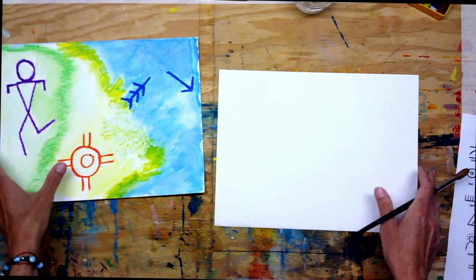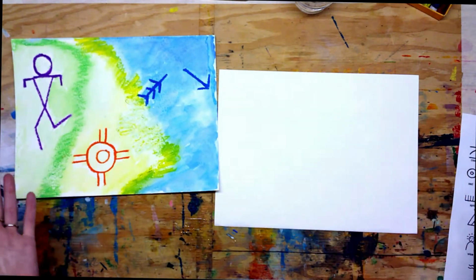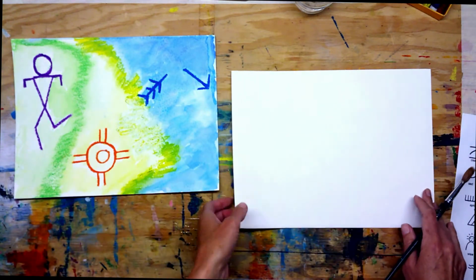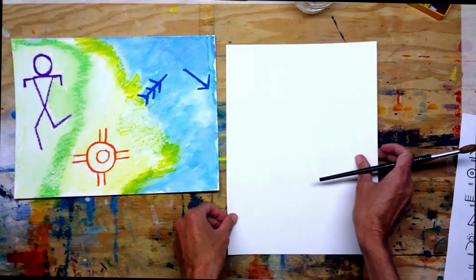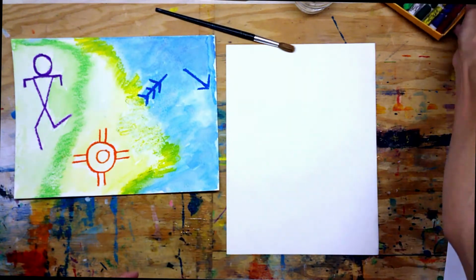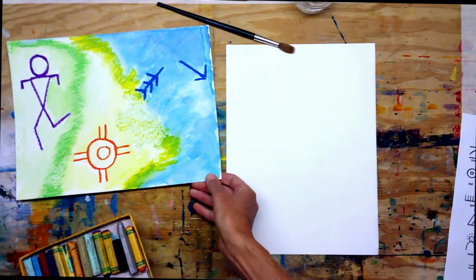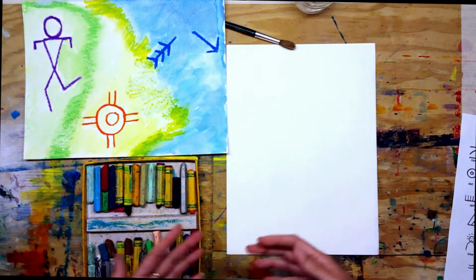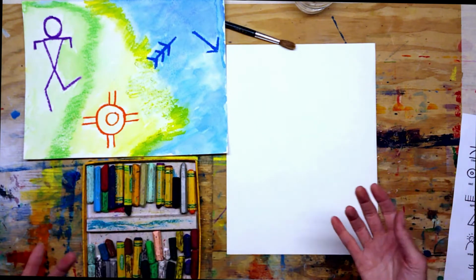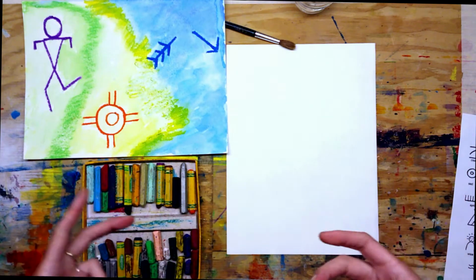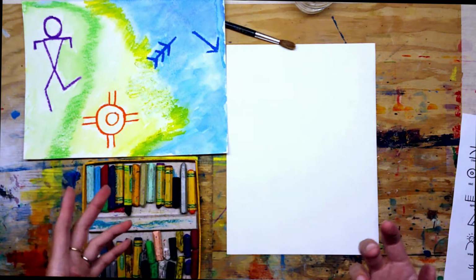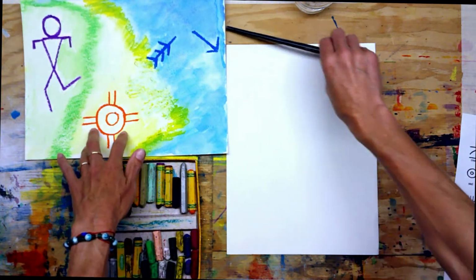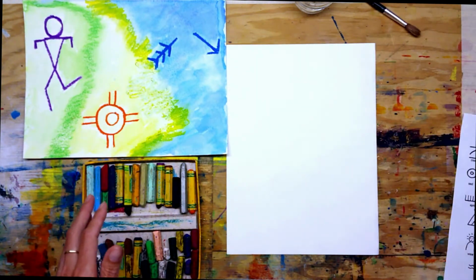So paper orientation. It's going to be up to you. You can either make it landscape or portrait. This one was landscape, so I'll make this one portrait. So the first thing we need is our oil pastels. Now for color, it's going to be up to you. You get to choose the palette here, okay? Do you want to use cool colors, warm colors, a mixture, make it more monotone? It's going to be up to you and whatever kind of story that you're trying to tell.